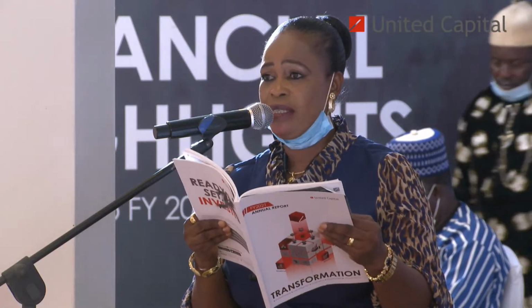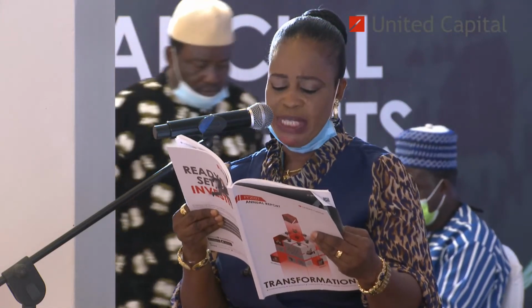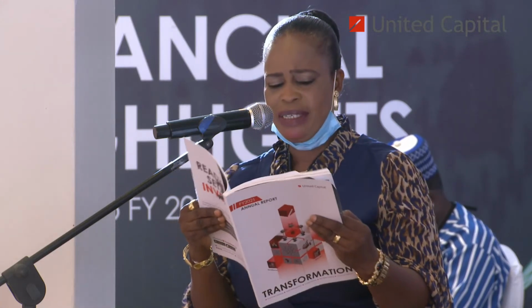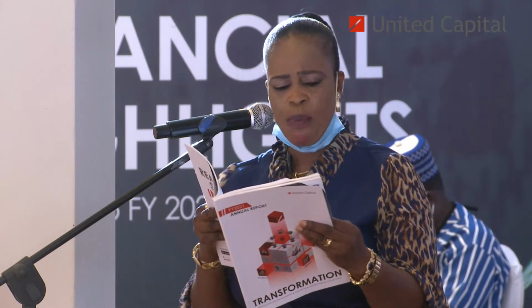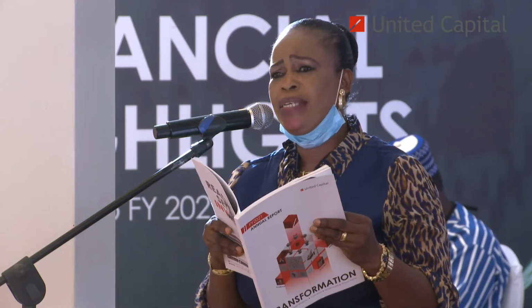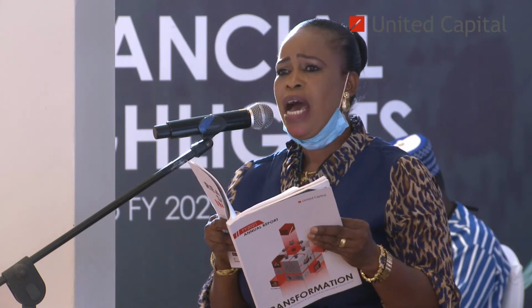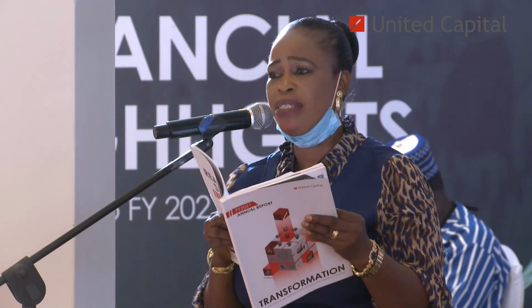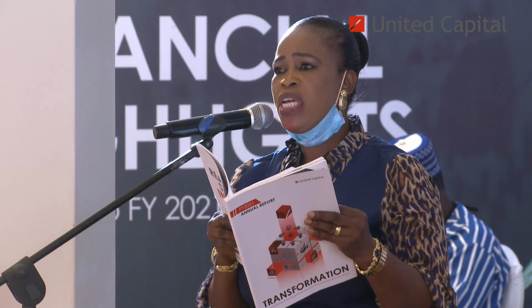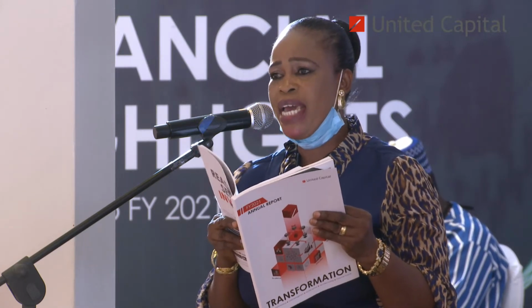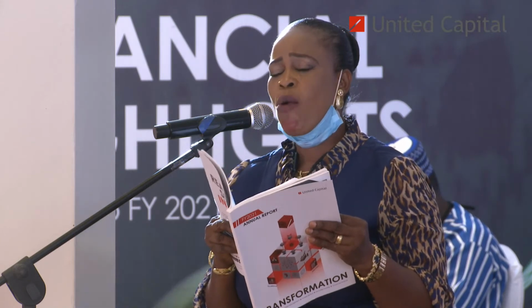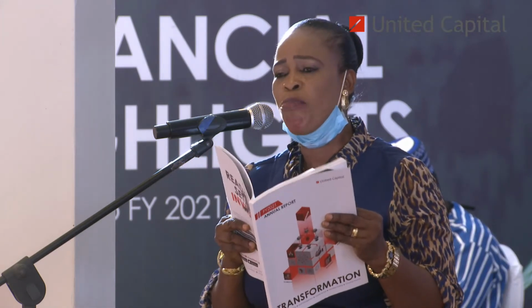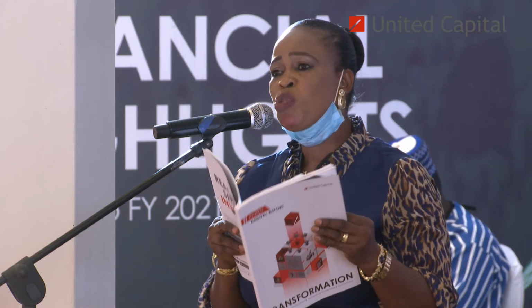Page 136, note 10. That is the OPEX, other operating expenses. For me, as a shareholder, as a stakeholder, I don't have any problem with any company whose OPEX is going up, in as much as the results we are getting are excellent. And I want to tell the board of United Capital, please do more. You use money to get money. If you don't spend money, you will not get money.